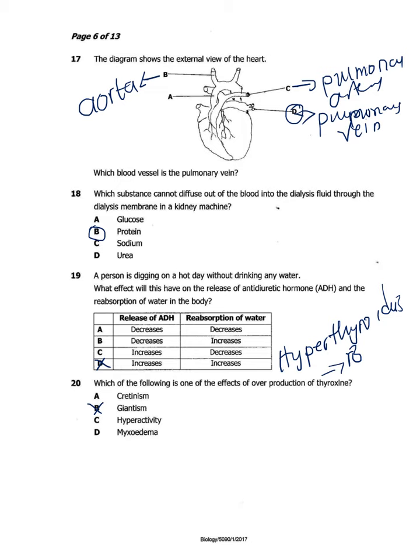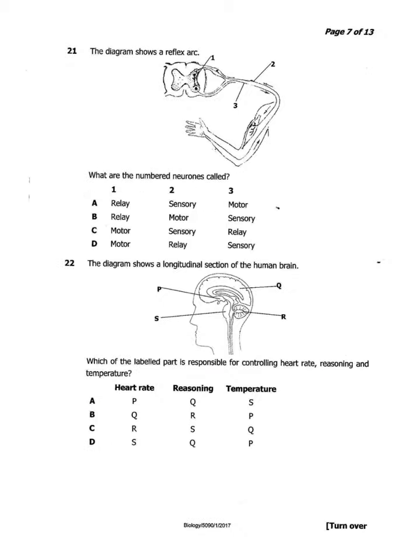Then hyperactivity is being very active. This can be caused by maybe usage of certain drugs. Then myxedema has to do with underproduction. Myxedema we look at in older people, then cretinism we look at in children, but these two are caused by underproduction. Now let's move on to 21. The diagram shows a reflex arc.